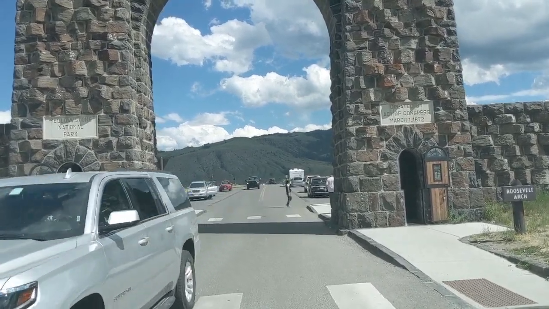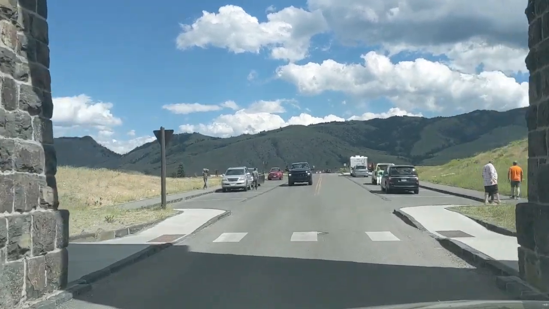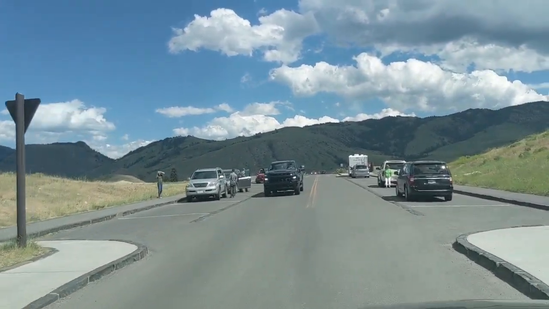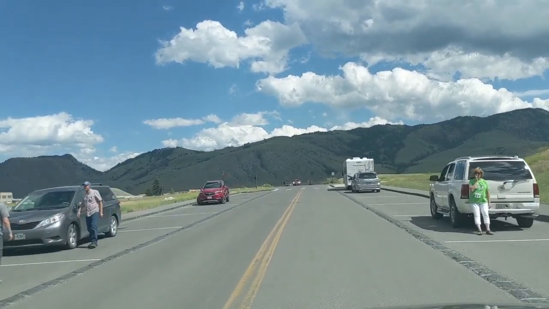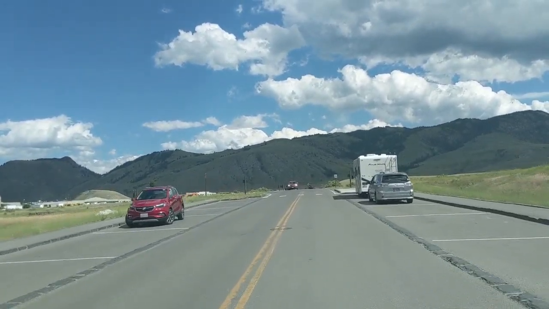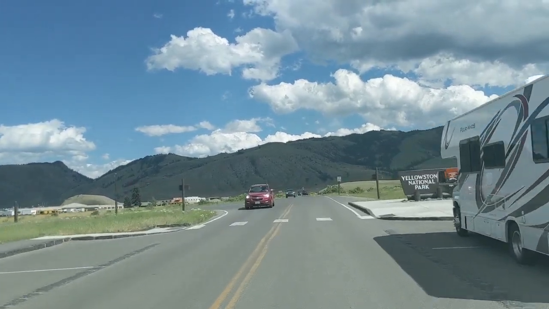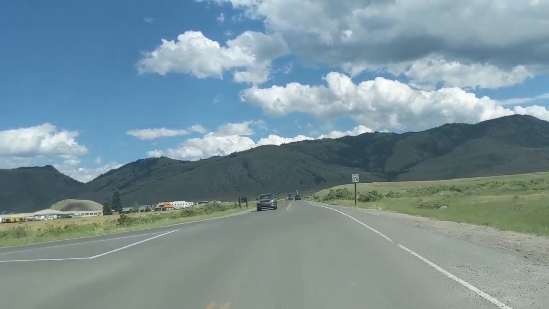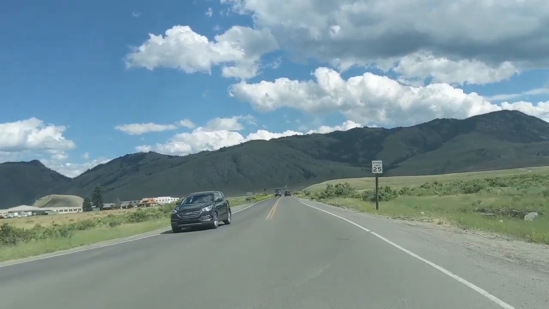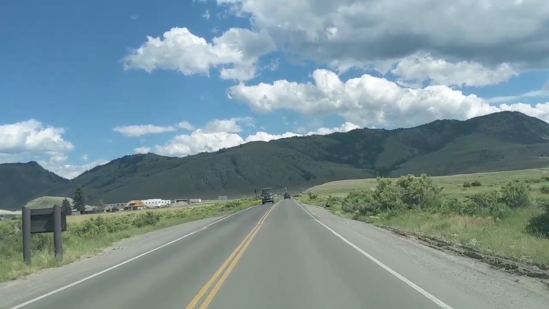The reason this arch was created was probably because of Hiram Chittenden. And those of you who are regular viewers of these virtual Yellowstone tours might recognize the name. You have the Chittenden Bridge that goes over the Yellowstone River just before Grand Canyon of the Yellowstone, so you can get across to the other side of the river to the South Rim Drive.